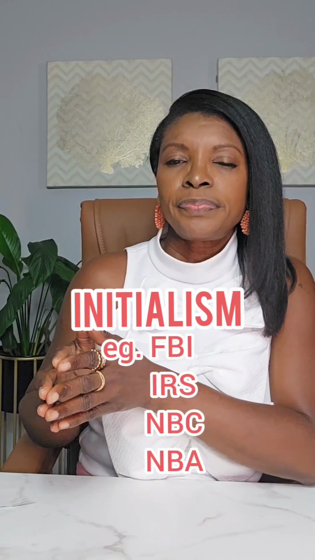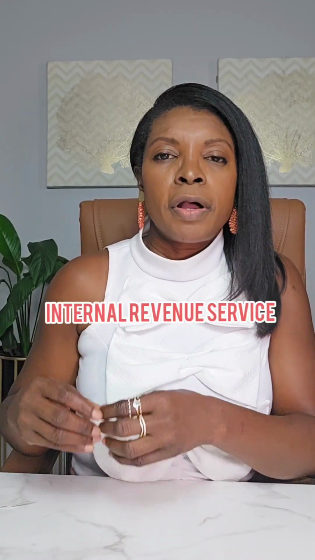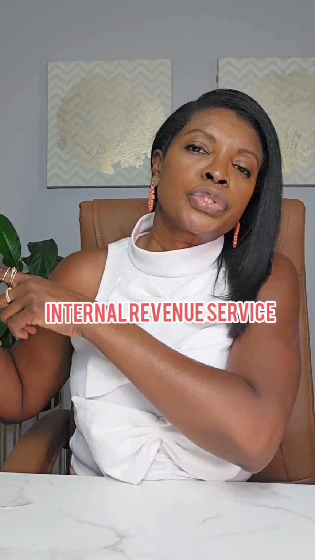An initialism would be like the FBI. It's the abbreviated form of Federal Bureau of Investigation, but you can't pronounce it. You're not going to say FUBI. It doesn't make an actual word. Just like IRS, it does not make a pronounceable word. However, it is the abbreviated form of Internal Revenue Service.